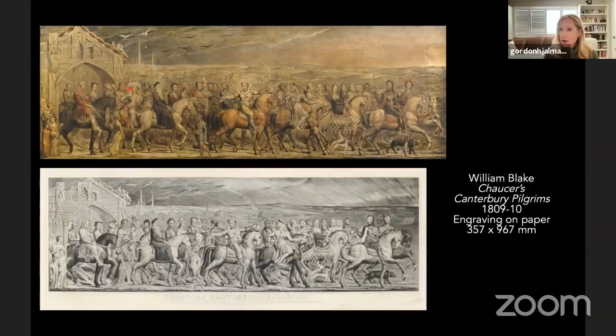So we have an engraving, because I told you he was a bookmaker. So he did a lot of engraving, printmaking, watercolors. And above we have, which is probably watercolor or gouache, a mixed media piece. And we see it's aligned like something you would see in a scroll.